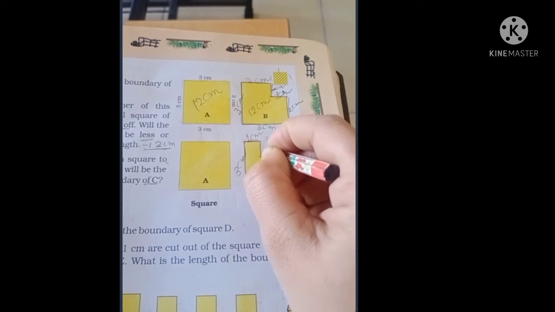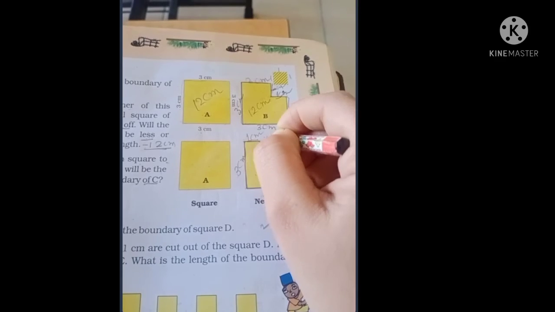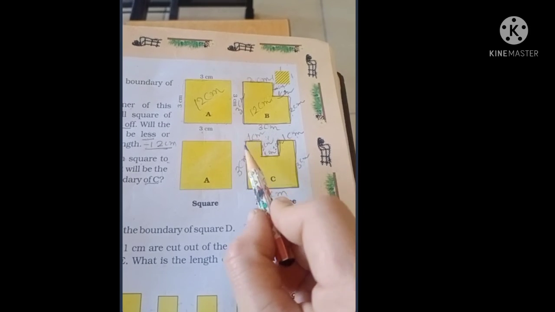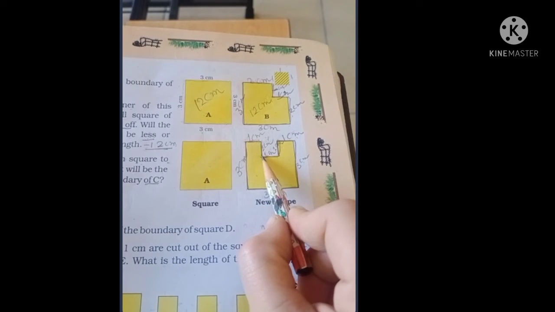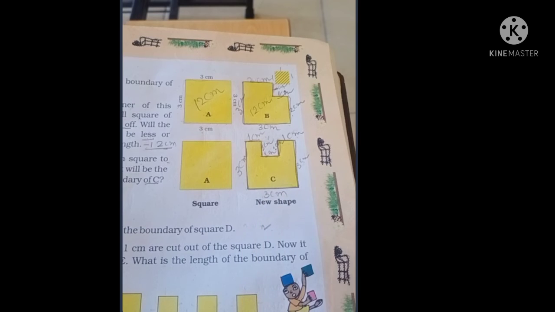This length is also 1 centimeter and this length is also 1 centimeter. Clear? So here this one is 1 centimeter, 1 centimeter, 1 centimeter, 1 centimeter, 1 centimeter.